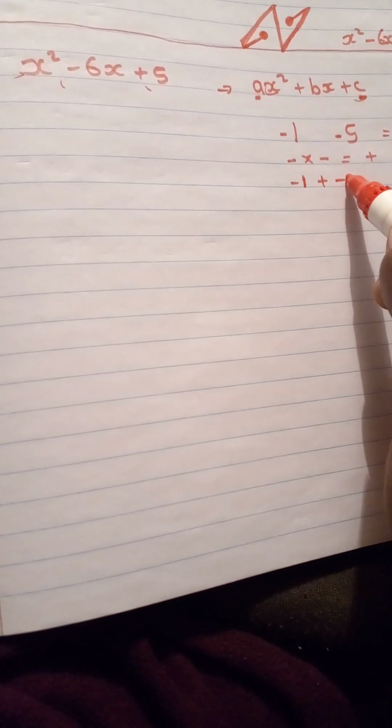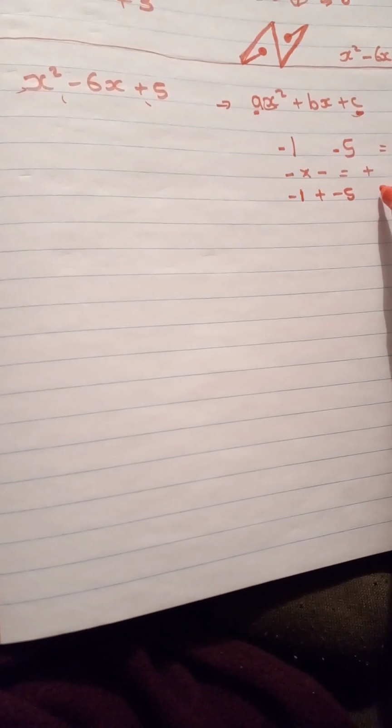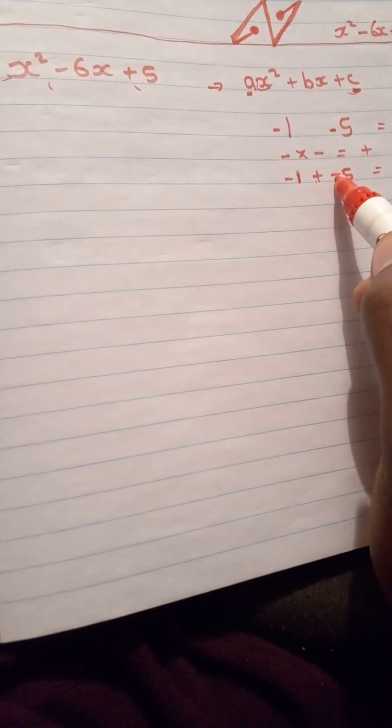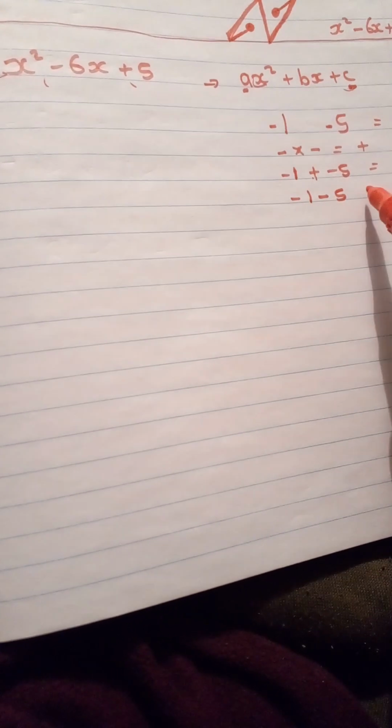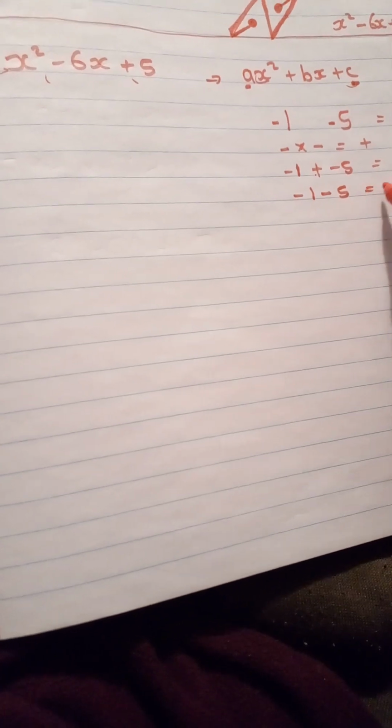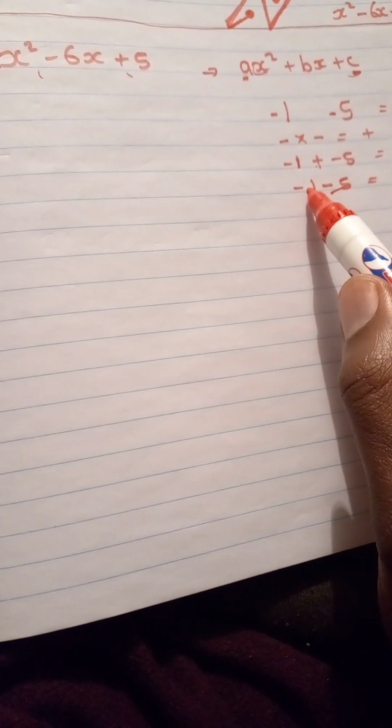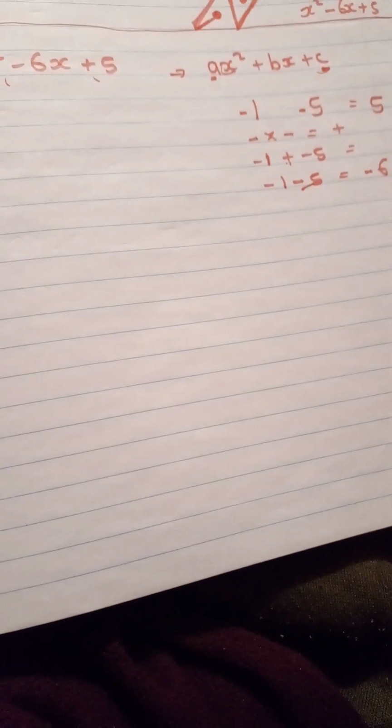So in this case, negative 1 times negative 5 surely will give us a positive 5. And then if you have negative 1 plus negative 5, if you remember the rules of operation, a positive and a negative give us a negative. So this gives us negative 1 minus 5, which gives us a negative 6. So that means our factors that we can use, guys, are negative 1 and negative 5.